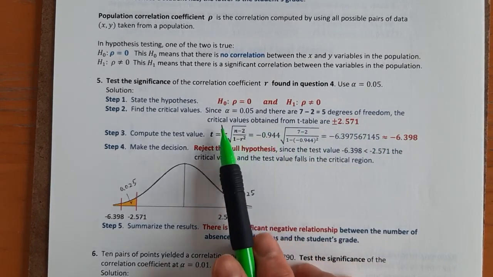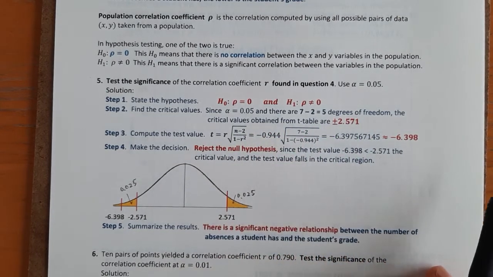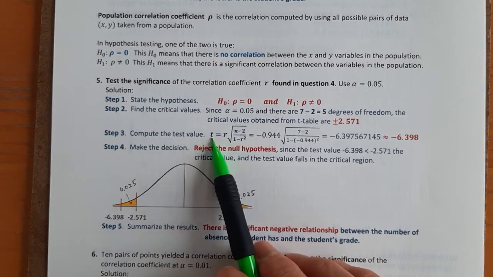The critical values are obtained from the t-table, because the test value uses t.